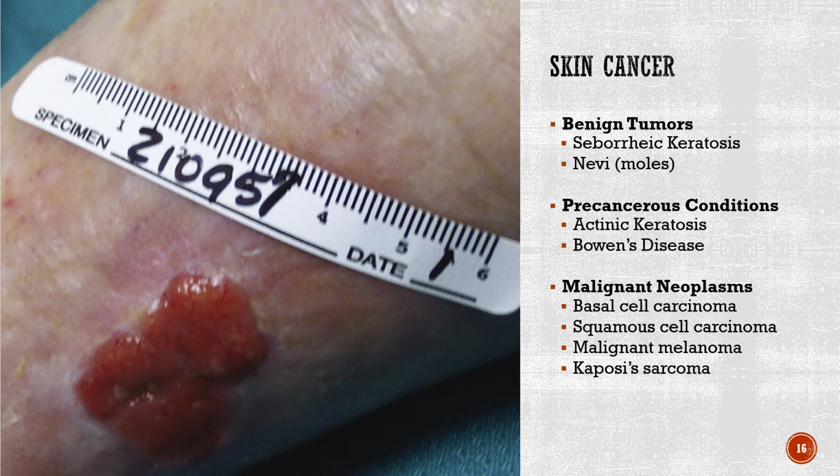Malignant skin neoplasms include basal cell carcinoma, which is a slow-growing skin cancer from undifferentiated basal cells in the epidermis. It rarely metastasizes but can cause local tissue destruction. Squamous cell carcinoma is the second most common skin cancer in Caucasians and arises from epidermal keratinocytes in sun-damaged skin. Common sites include ears, face, lips, and hands, and it is rare in dark-skinned individuals.